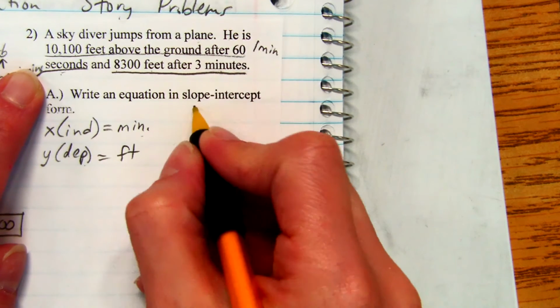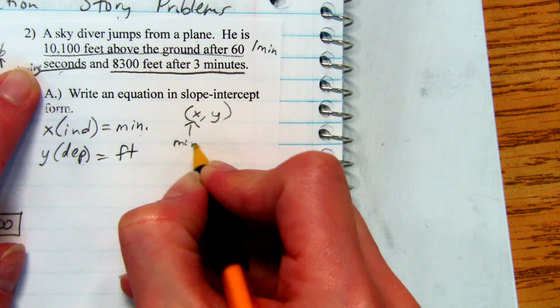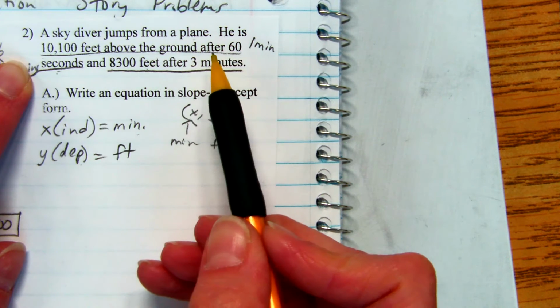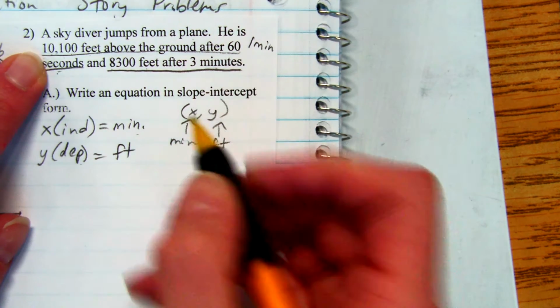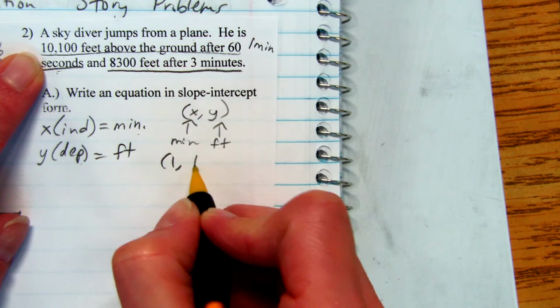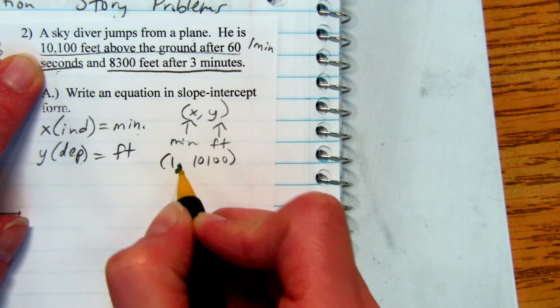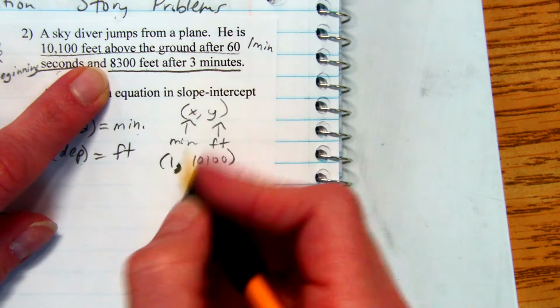So if I think about x, y being minutes and feet, I can make 2 points out of this. So the 10,100 goes with 1 minute. So I could have 1, 10100. And I don't put the comma on that because I think it gets confusing with the comma in the point. And then the other one, I have 8,300 after 3 minutes.